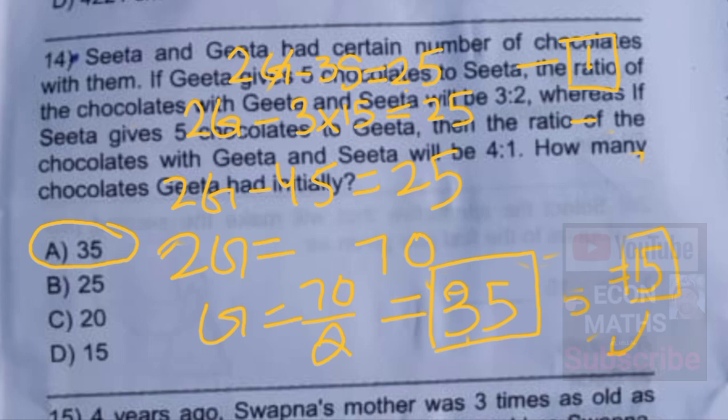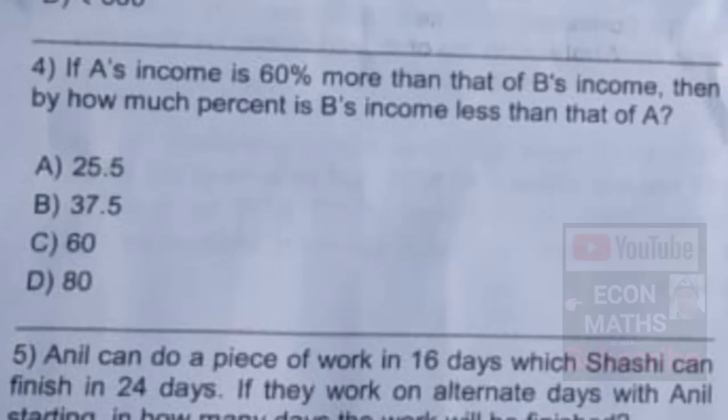I apologize for that. Next question is, if A's income is 60% more than that of B's income, then how much percent is B's income less than that of A? So we have a relationship here.